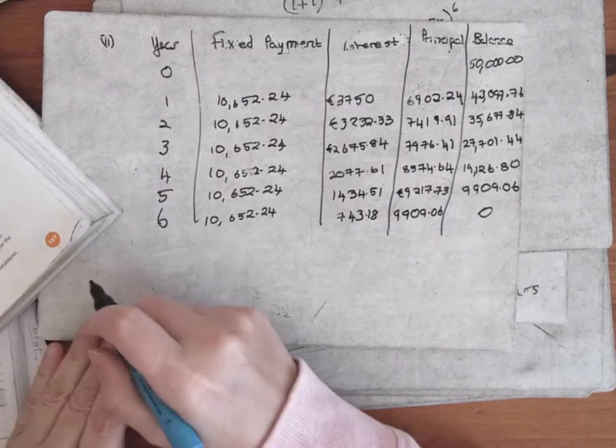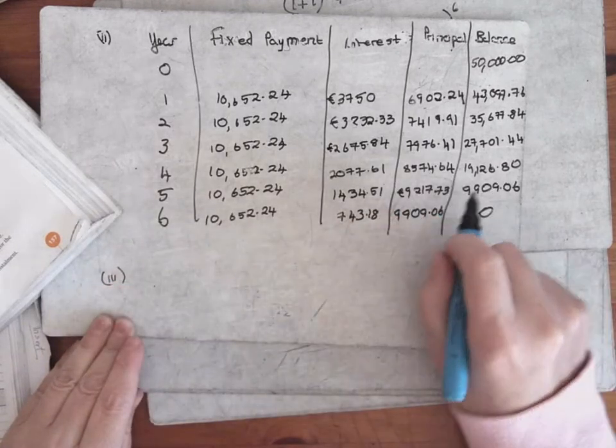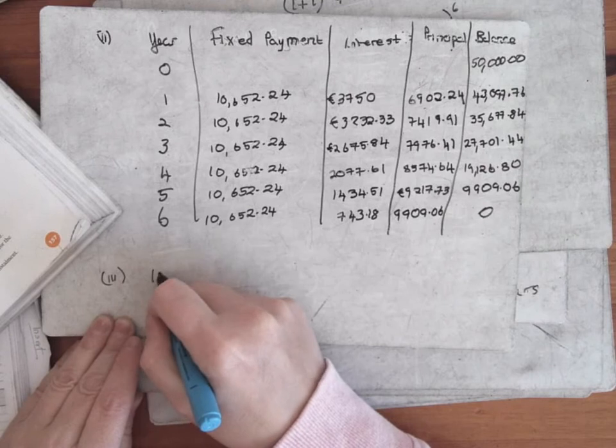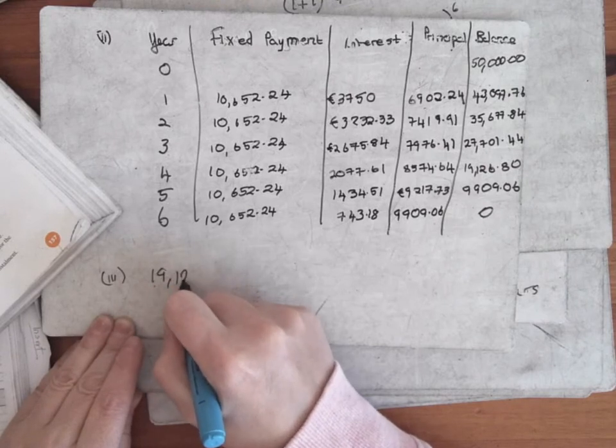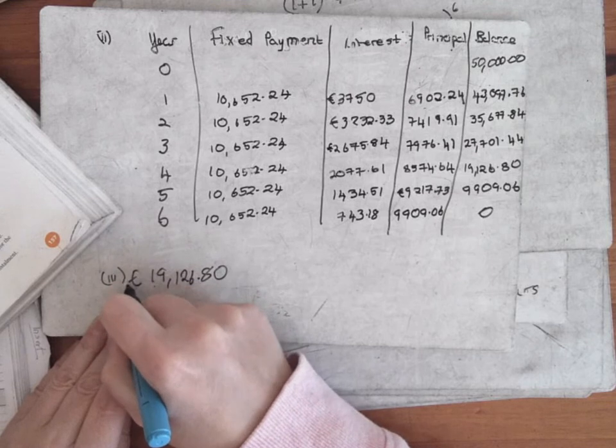And part 3 of that question says, if she was to clear it off at the end of year 4, how much would she pay them? And she would pay them 19,126 euros and 80 cents. Okay, is that alright?